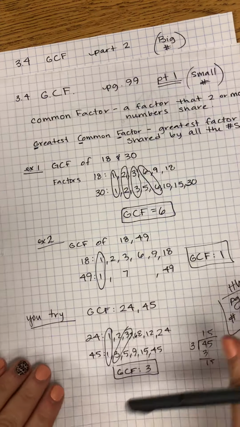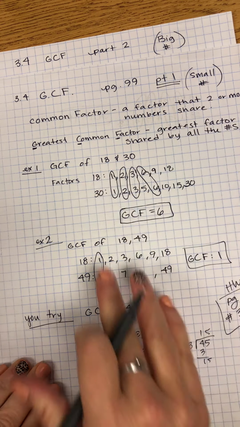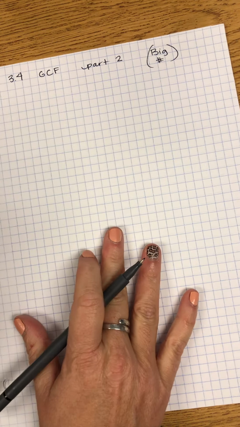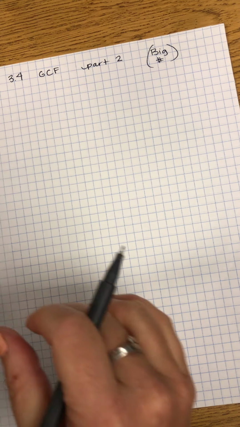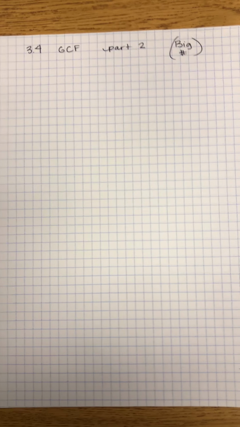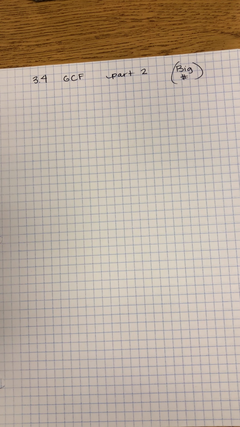Okay, so on last week's notes, this was the strategy we used when we were trying to find the GCF of smaller numbers. And now we're working with bigger numbers. Okay? Okay, so part 2. If your book is open, I'm going to be looking on page 100.